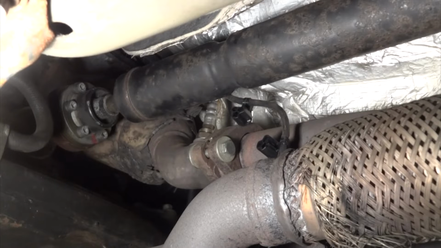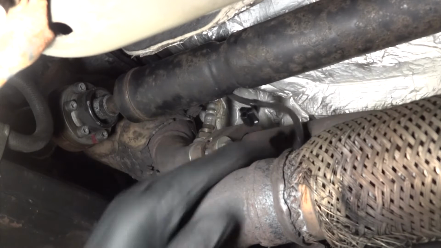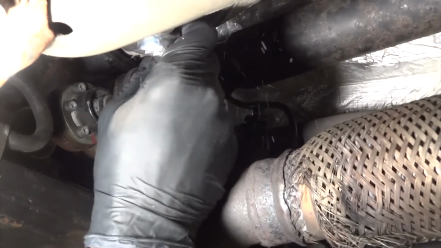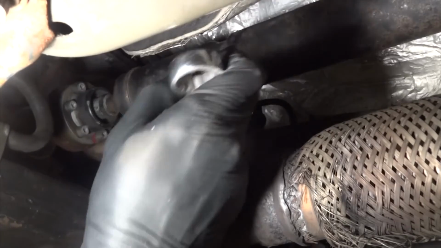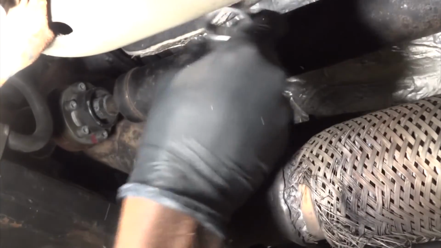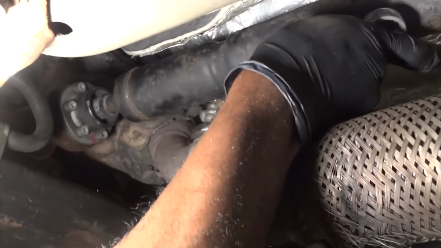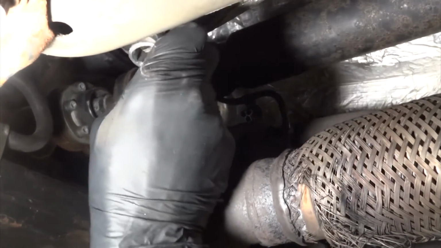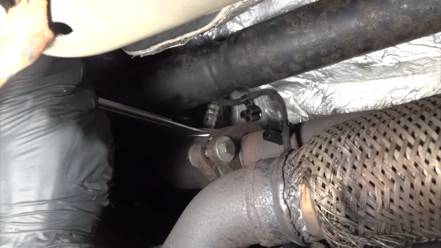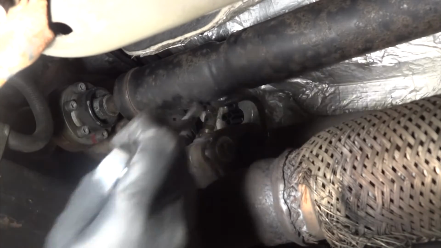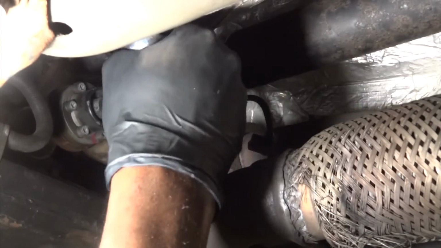Okay, so that's good. So now we're going to use our wrench to tighten our O2 sensor. All right, so that's good. The sensor is tight.